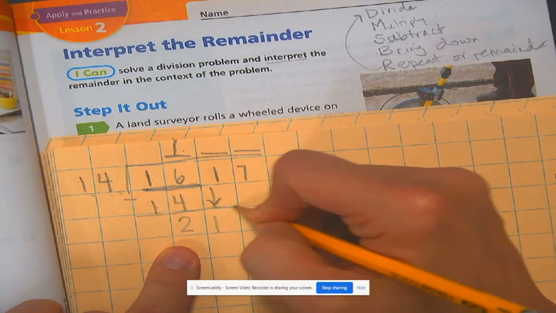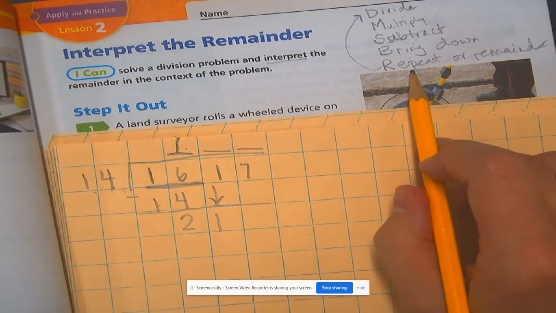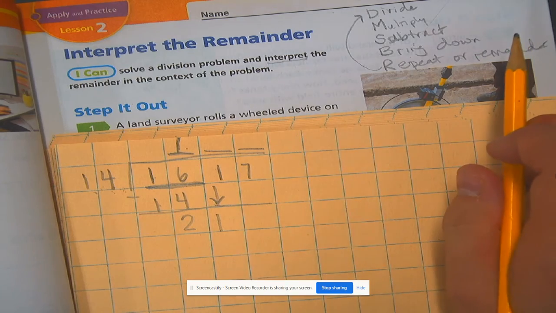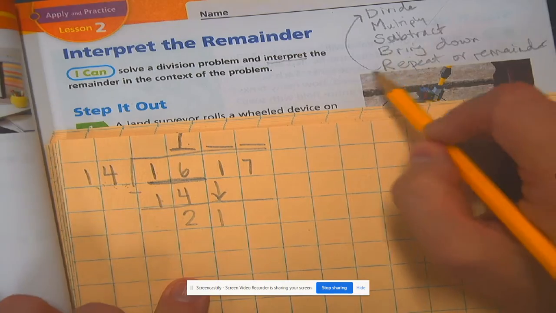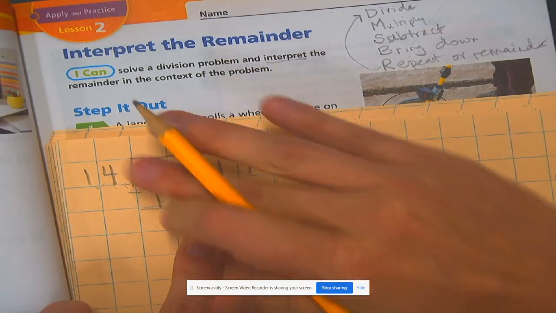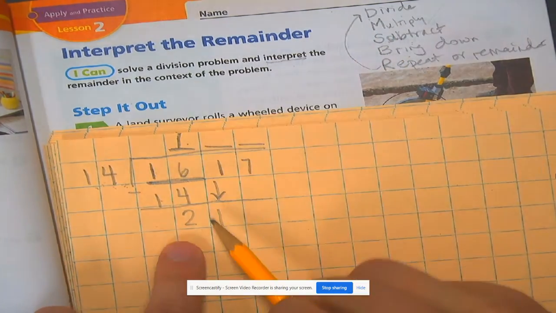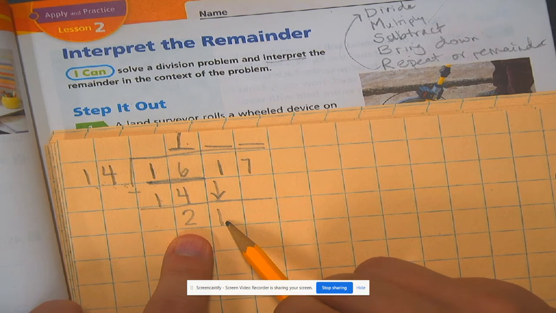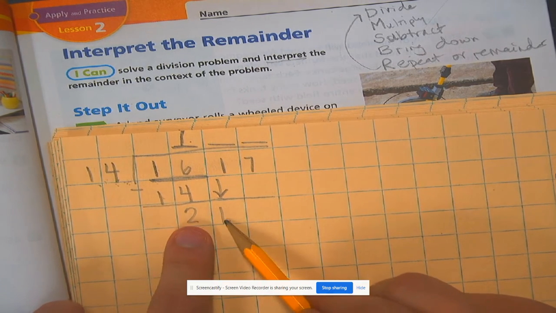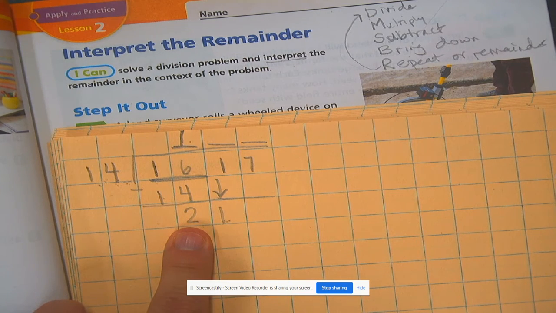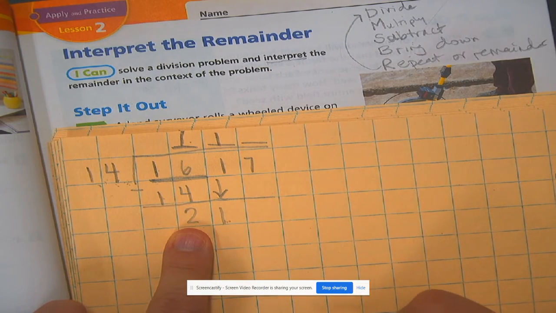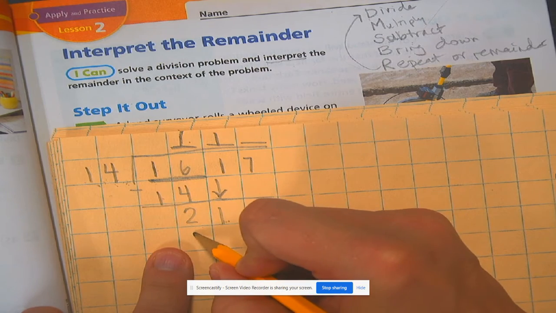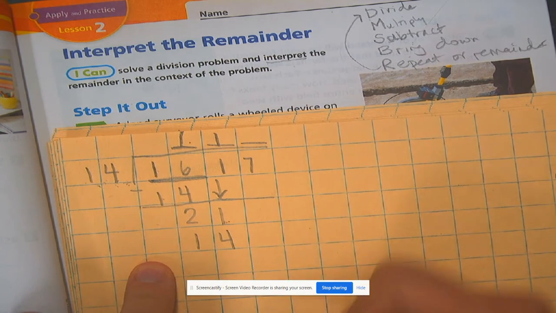Bring down the 1. Okay, is that a repeat or a remainder? Because we brought something down, so we go right back up to divide. But now we're done with looking at this number up here. We now look at this number where we were subtracting and bringing down. Okay, 21 divided by 14, or 14 times what gives me a number close to 21? Okay, now what? 1 times 14 is 14. Now what?